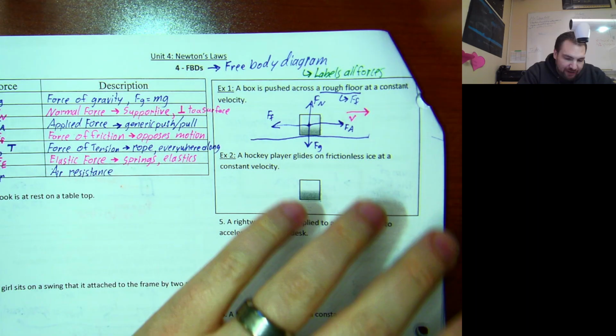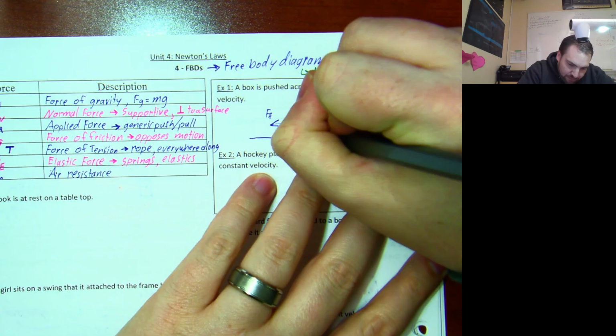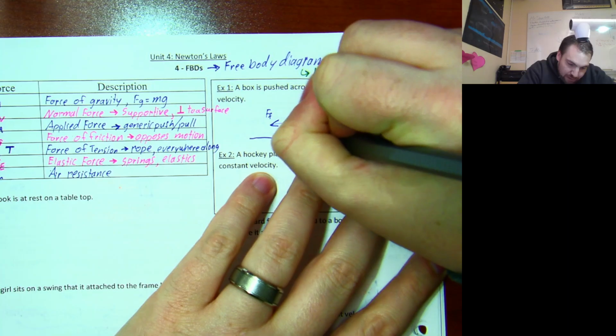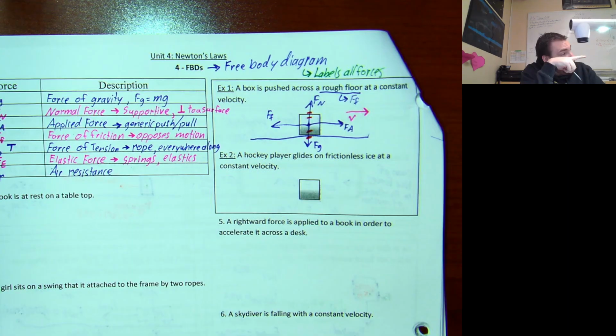How do you know Fn and Fg are the same? The object's not moving up or down, and there's nothing else pushing up or down. So Fn and Fg have to be the same. That's good. And we know that Fa is bigger than FF because the box is moving at constant velocity.